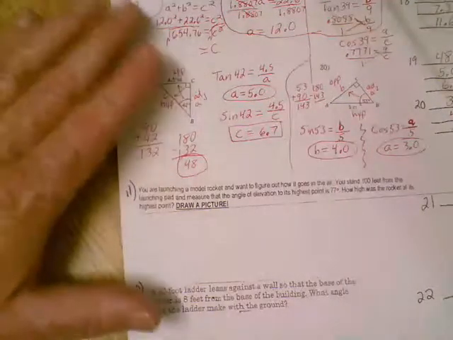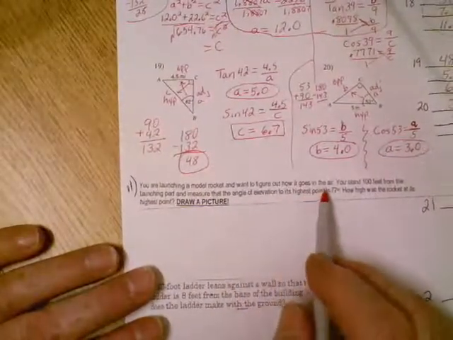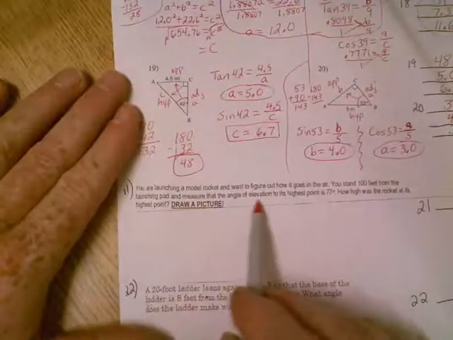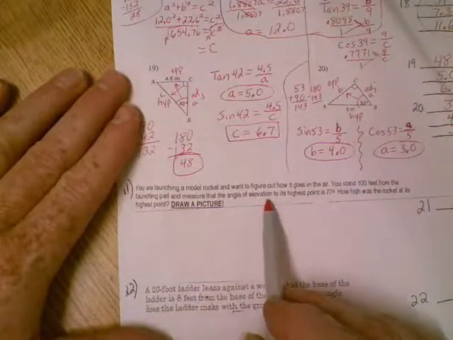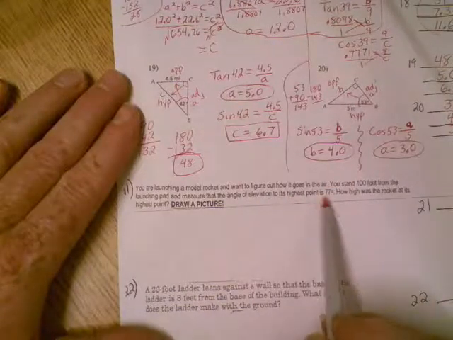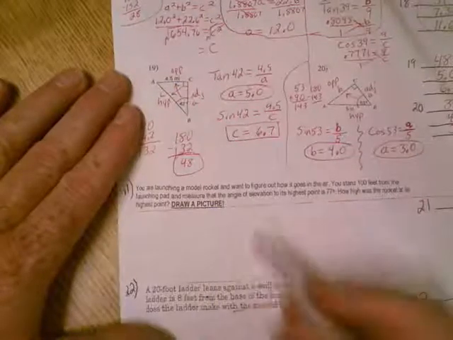Next one, these are a couple word problems. This is what the next assignment's going to look a lot like, is these word problems. You got to draw the pictures. It says you are launching a model rocket and want to figure out how high it goes in the air. You stand 100 feet from the launching pad and measure the angle of elevation. Angle of elevation, remember, is going up. To its highest point is 77 degrees. How high was the rocket at its highest point?